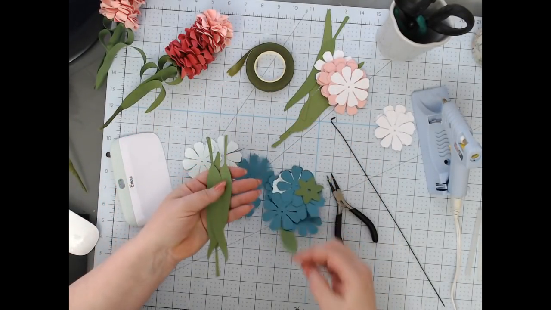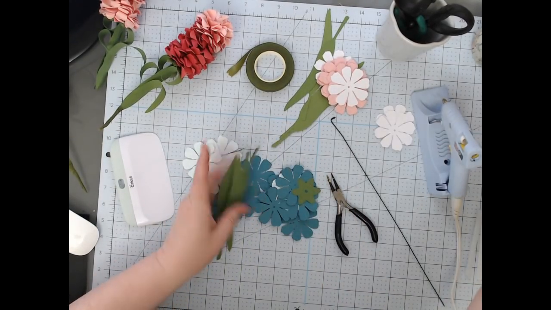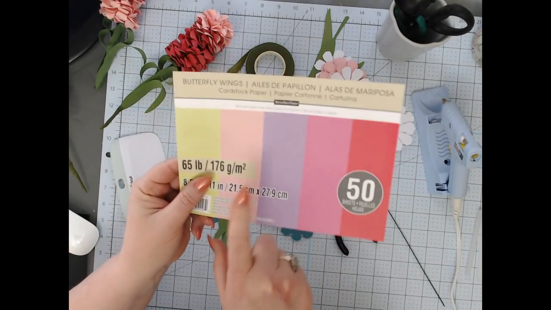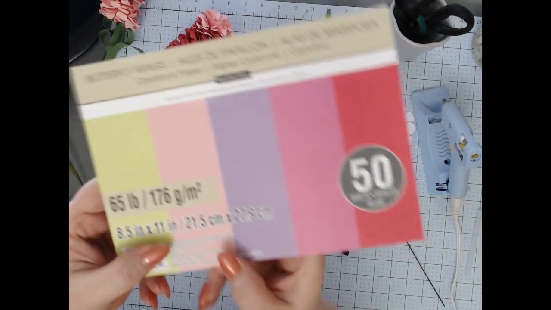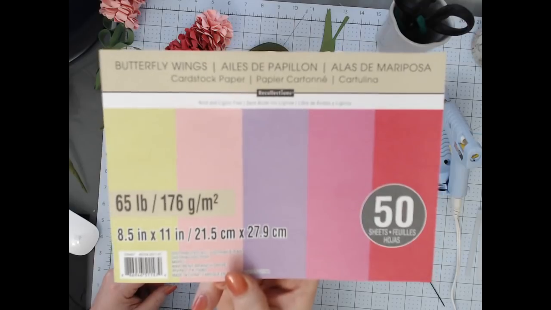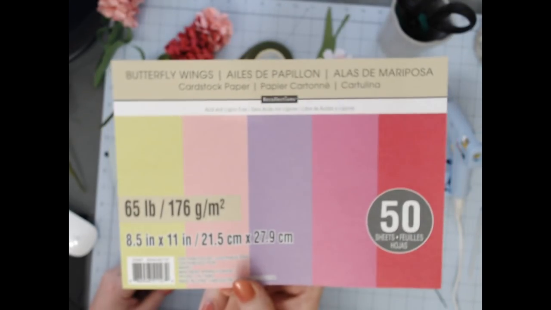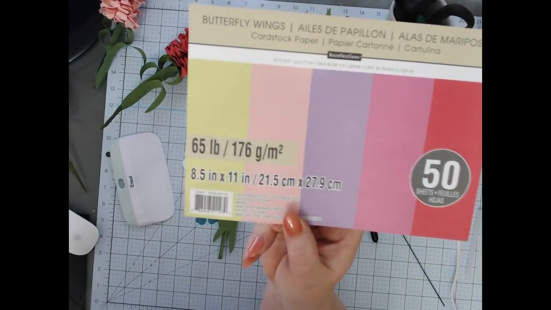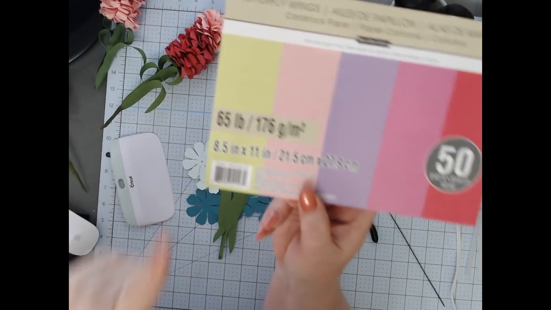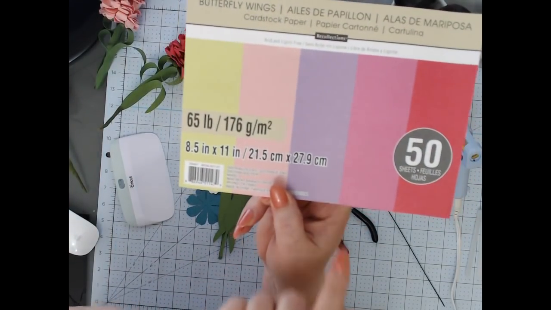To get your cardstock, I used this butterfly wings paper, but they've got like 15 different packs, I think, of different flowers, of different papers. I'm sorry, I got flowers on my brain. But they've got several of these.